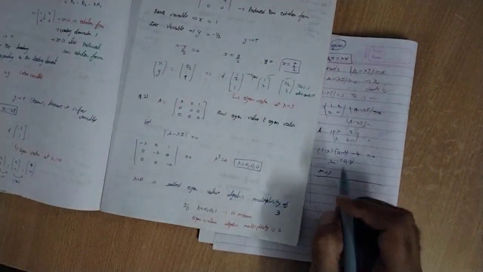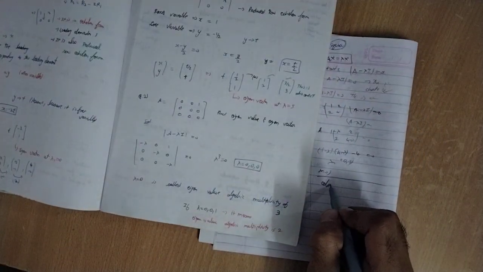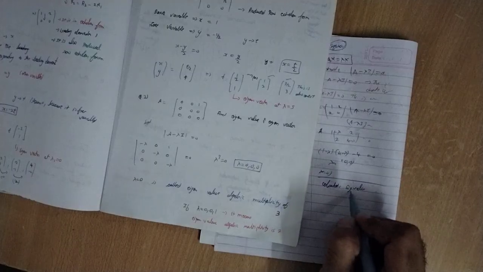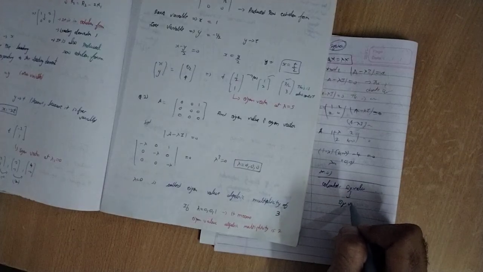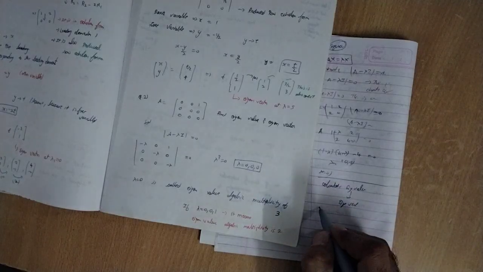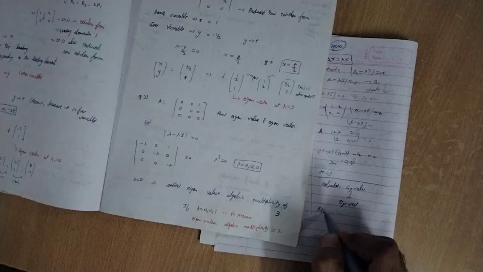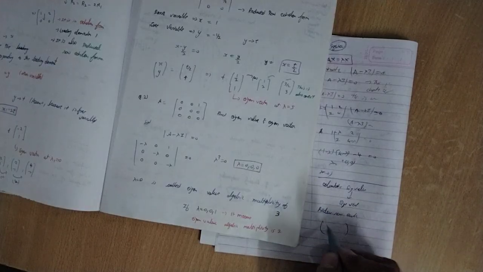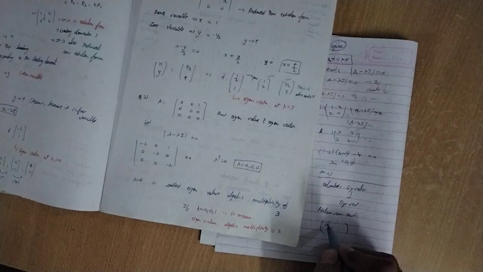The before thing is simple: calculate the eigenvalue and later convert into eigenvector. So for having the eigenvector we have to make sure it is in reduced row echelon form. For that this value should be 1.